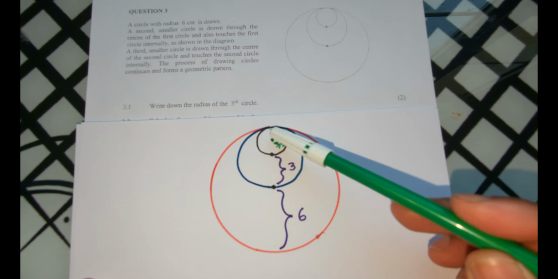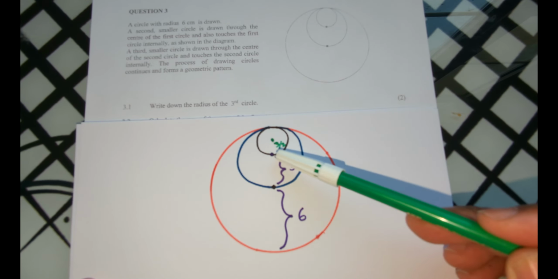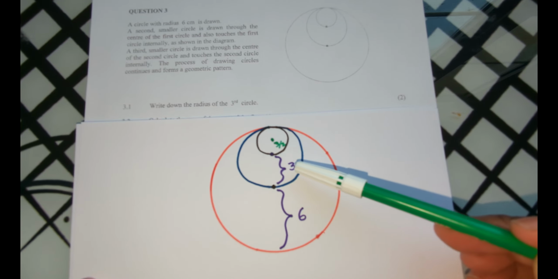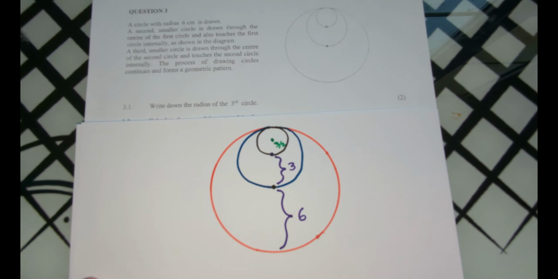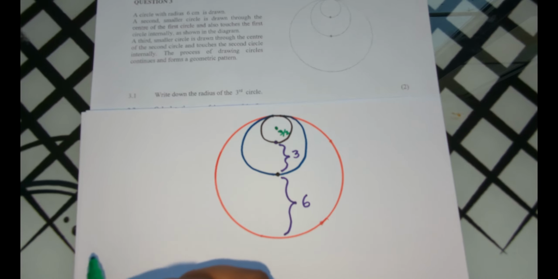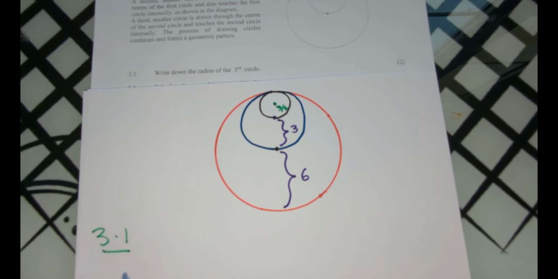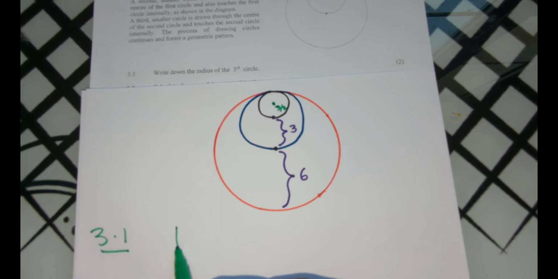Since the black circle passes through the center of the blue circle, and the blue circle has a radius of 3, it implies that the black circle has a radius of half of 3, which is 3 over 2, or 1.5. So 3.1, the radius of the third circle is 1.5, or 3 over 2.